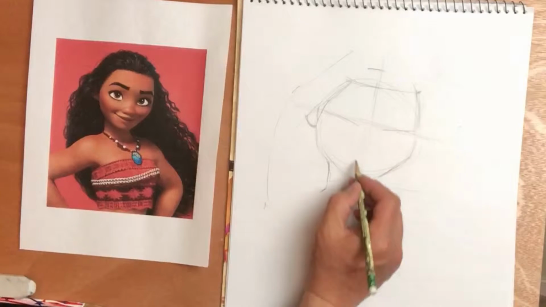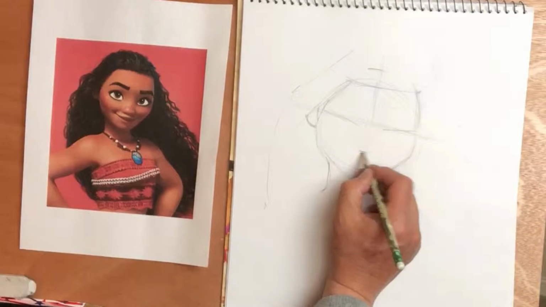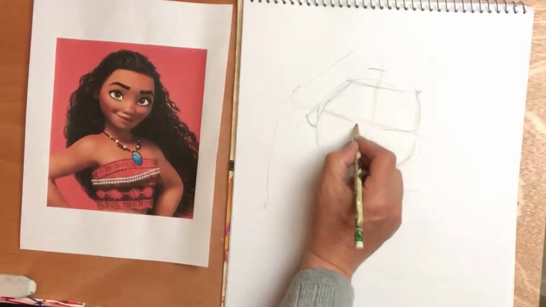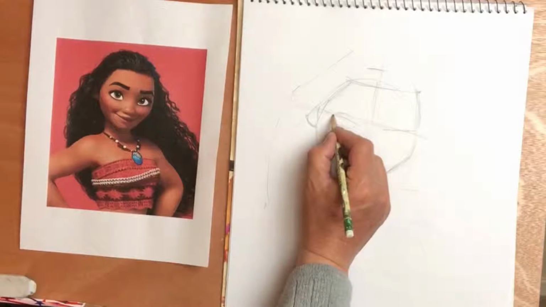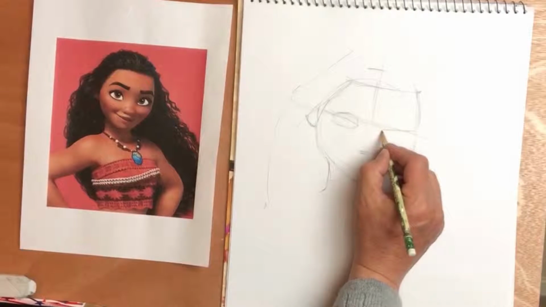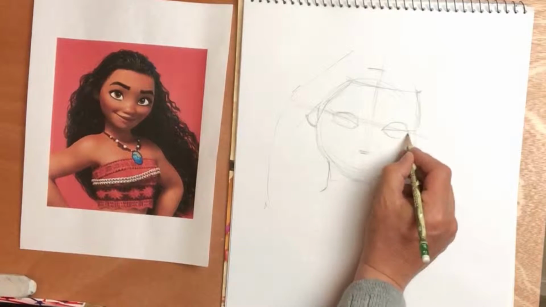And then there's the nose. And the space, you want to make sure the bridge of the nose is the right length. And to see that, you drop in the general idea of the eyes. She's got really big eyes.